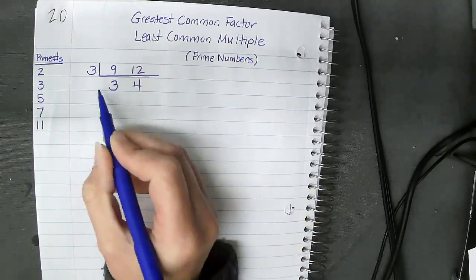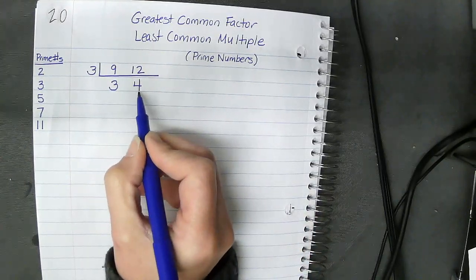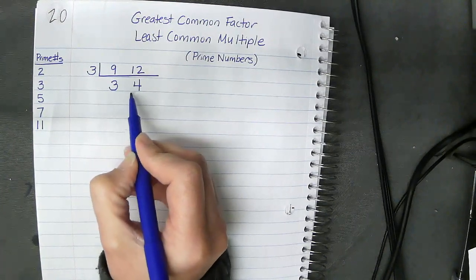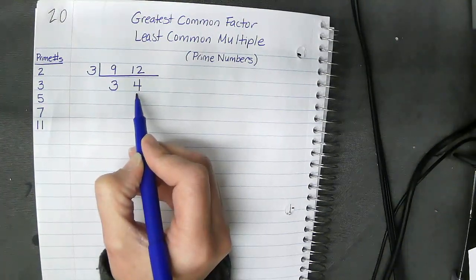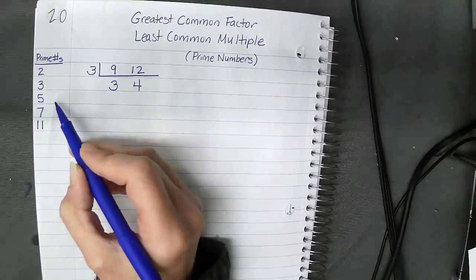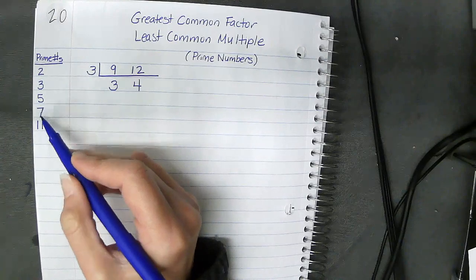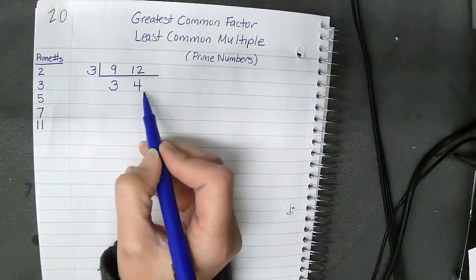Okay? Then I look at the numbers that are the answers that are under here. And I say, can 3 go into either of those numbers again? No, it cannot. It can't go into both of them. Can 5 go into both of them? No, because it's larger. So now I'm done. All the prime numbers are larger than the numbers that I have left.